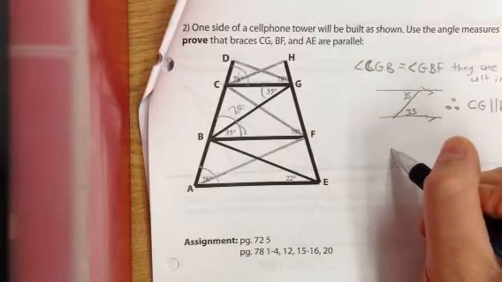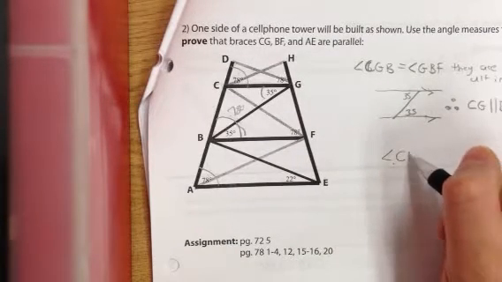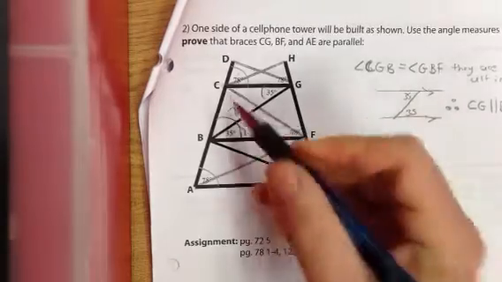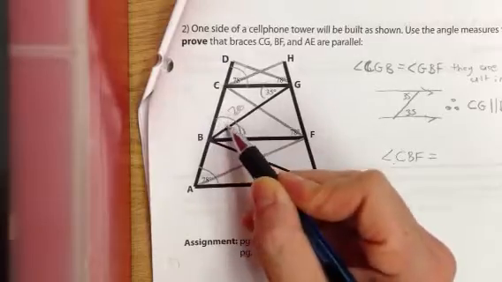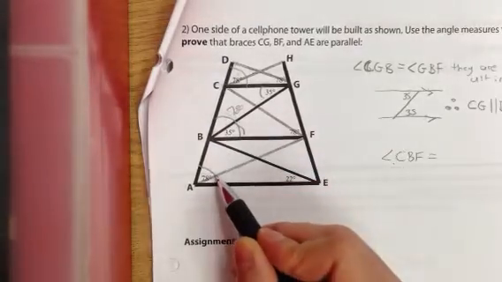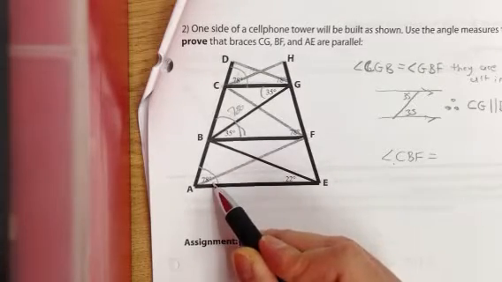So that means that angle CBF equals, so this is CBF, so this whole thing is 78. It's the same as angle BAE, and that's 78.